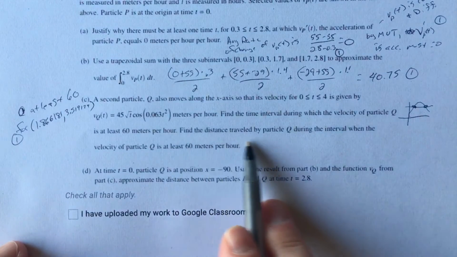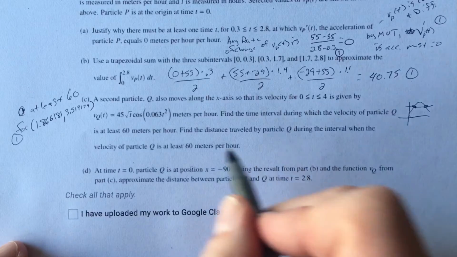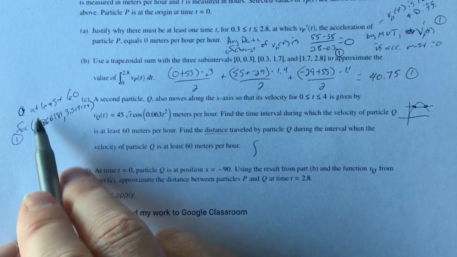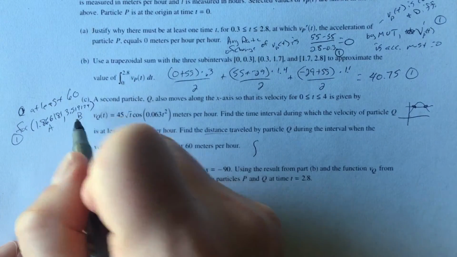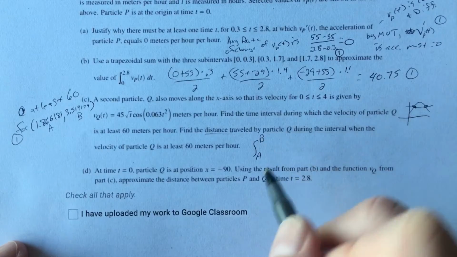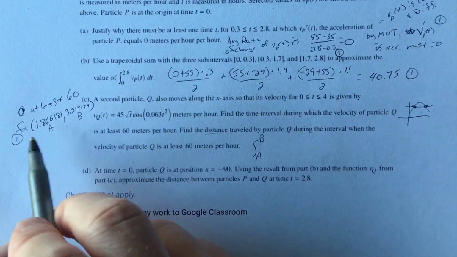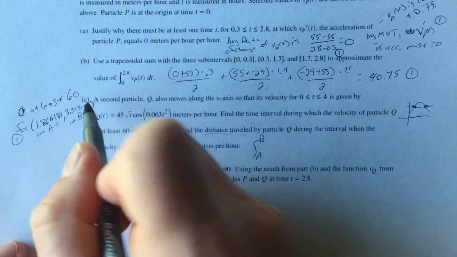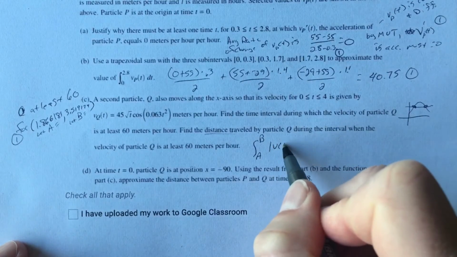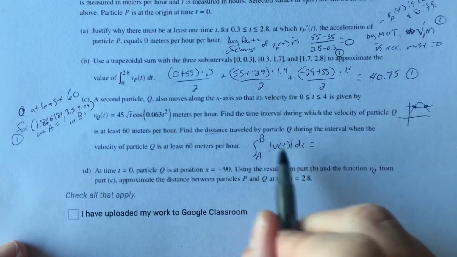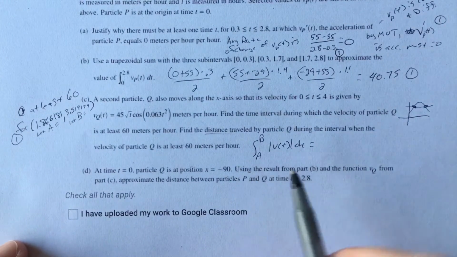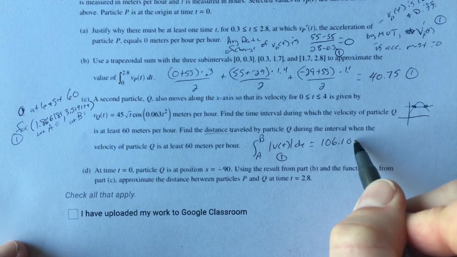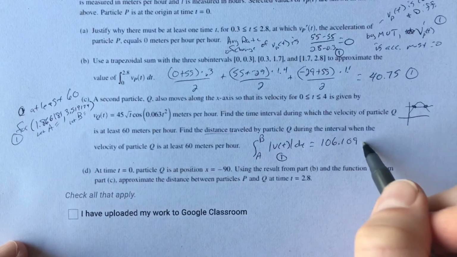Then it says find the distance traveled during that interval. So for distance traveled, I'm going to do the integral from here to here. If I call this A and call this B, I can do from A to B. You're allowed to do that as long as you say, let A equal this and let B equal this. I'm going to do the absolute value of velocity to get my total distance traveled. If you did that, you got a point for showing this and a point for getting 106.109 as your answer.